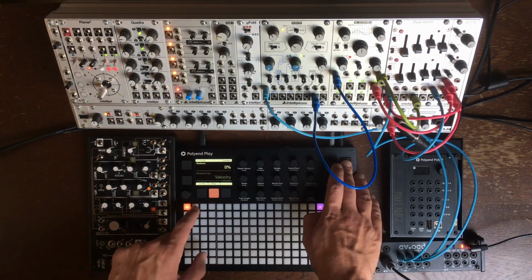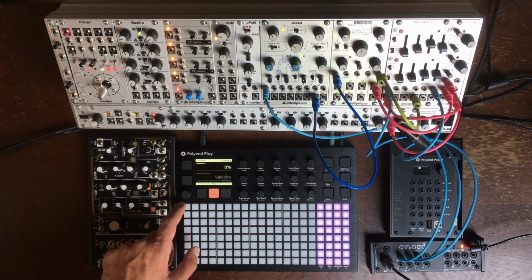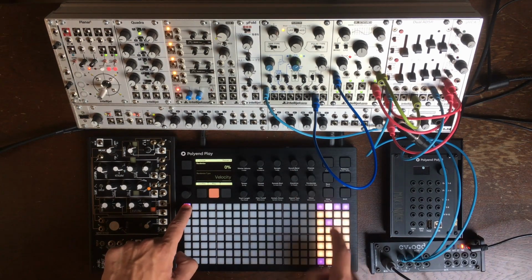Okay, let's make another pattern and make a simpler melody with this.